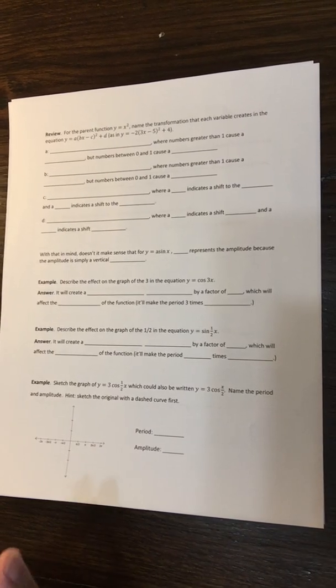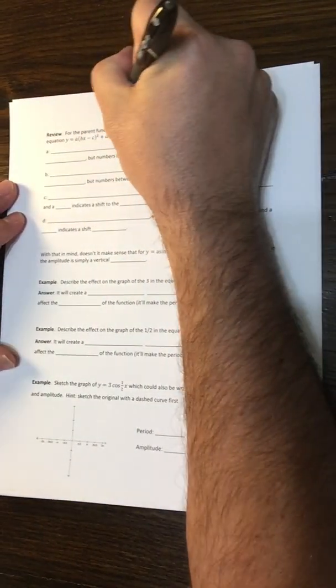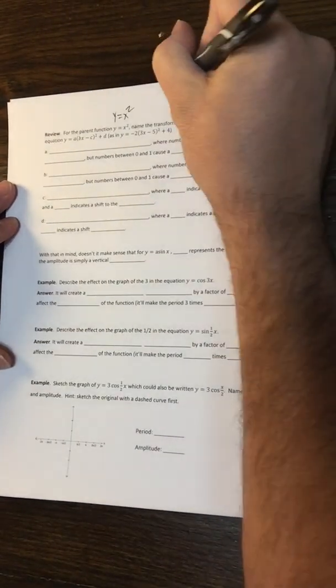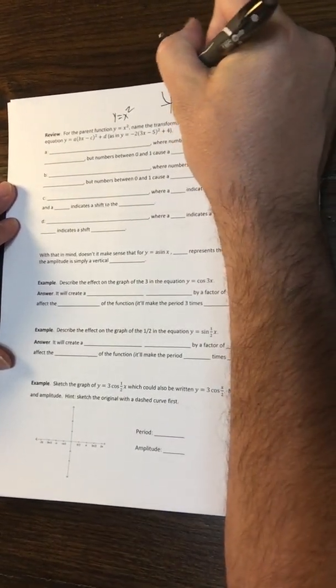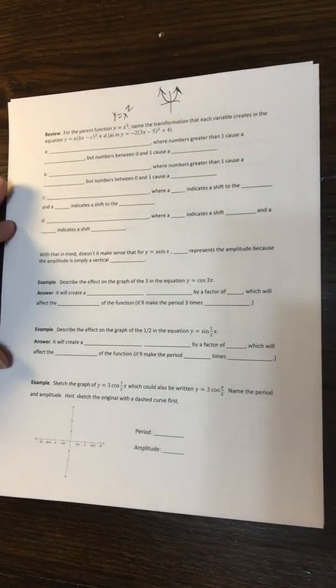All right, I'm hitting you with some review here. I've got a parent function y equals x squared. It's a parabola. It's your favorite parent function. You know the parabola is your favorite.